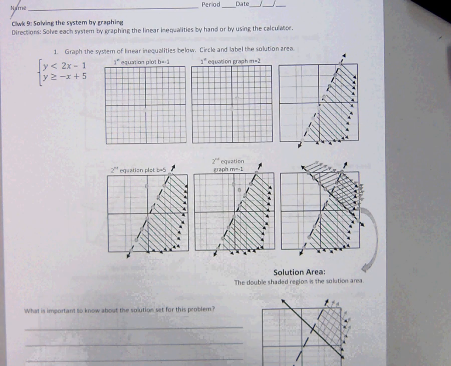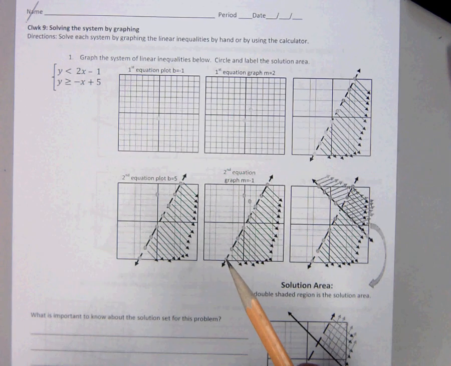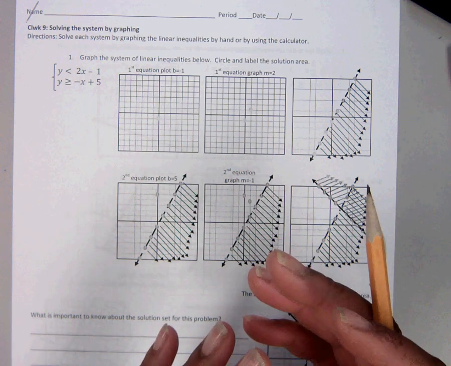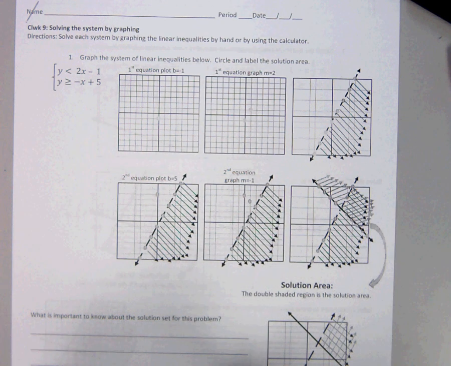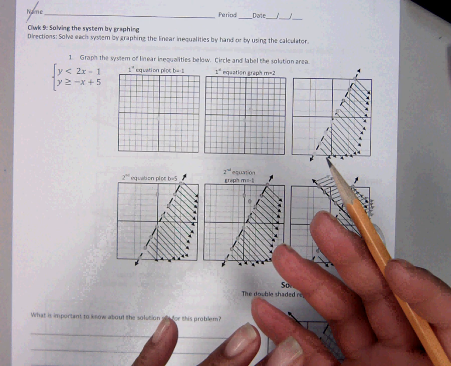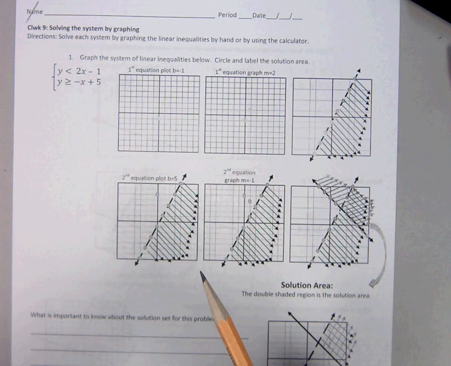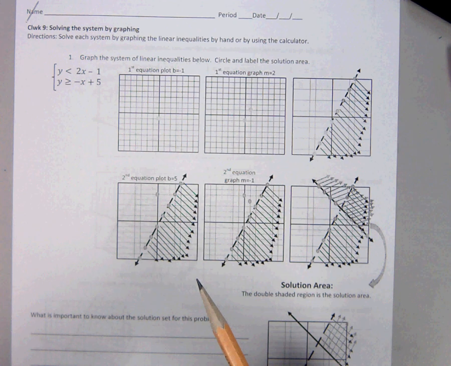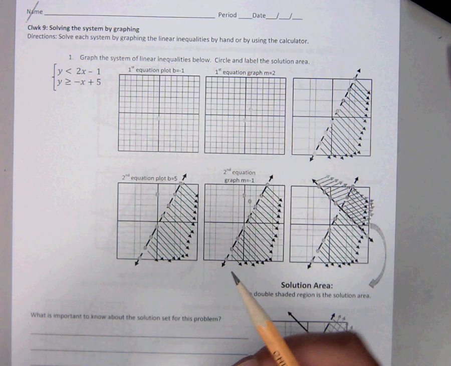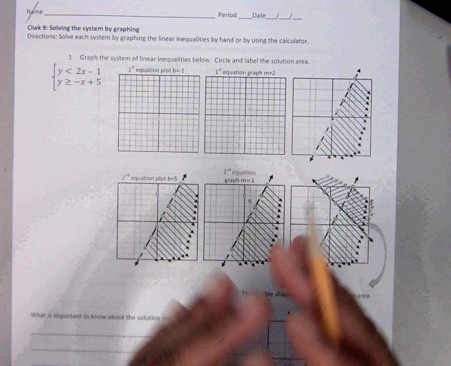Okay, let's do classwork 9. Small introduction. We are going to solve inequalities now. So we're still graphing systems and they will cross, but that's not going to be the solution. We're going to have an infinite amount of solutions. Let me just show you.